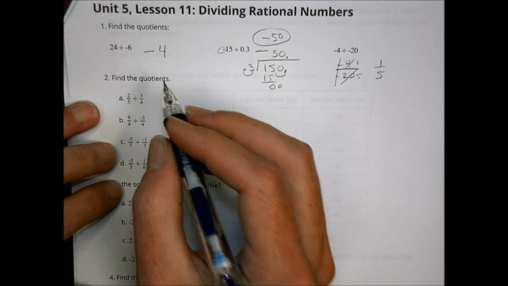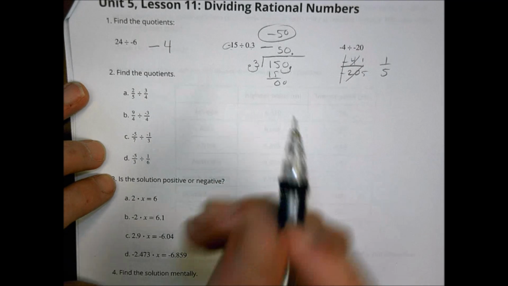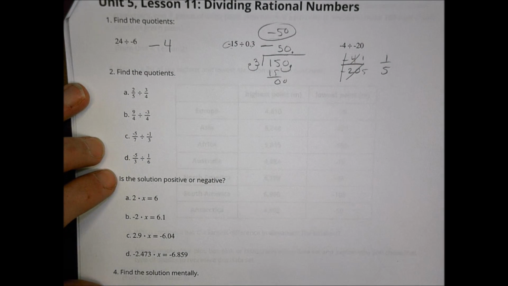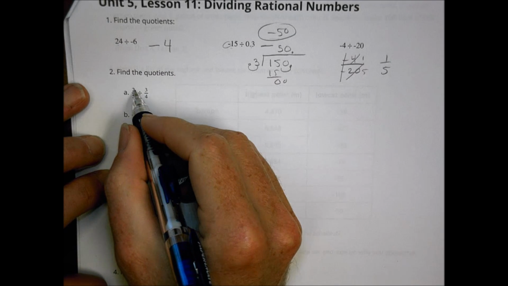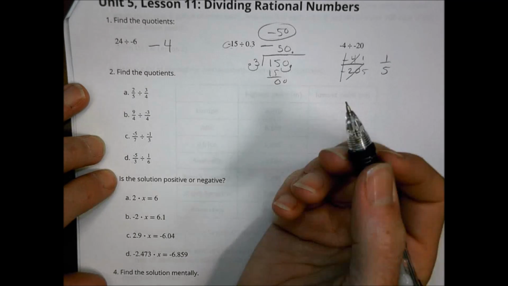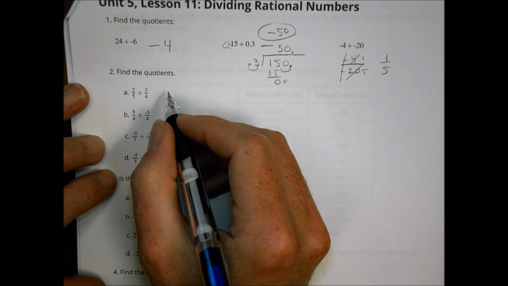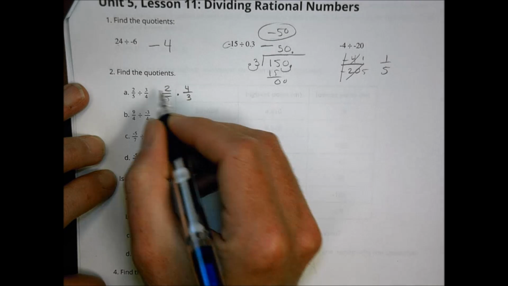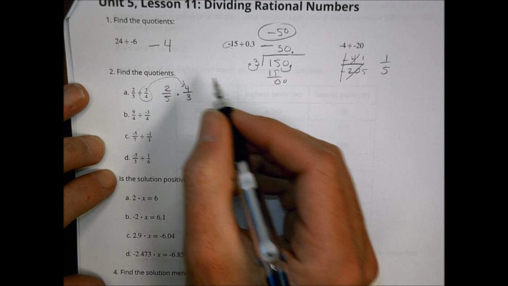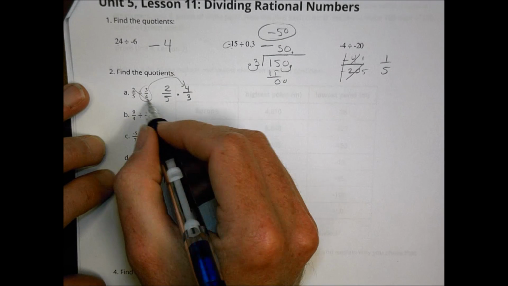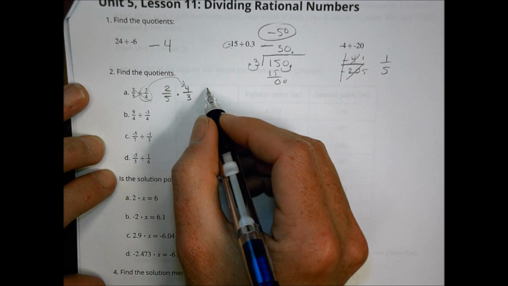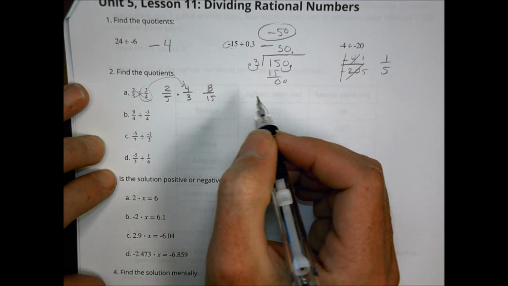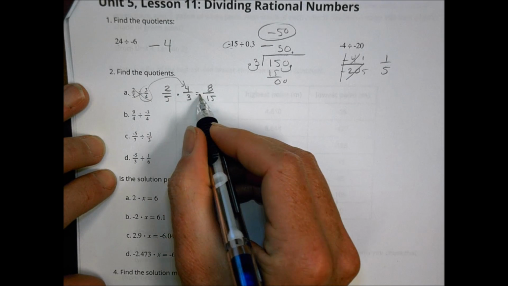All right, finding the quotients. This is a little bit of review stuff from prior years, but we're adding in the idea of positive and negative numbers. So with quotients, I'm going to multiply by the reciprocal. Okay, so this becomes 2/5 times 4 over 3. That's the reciprocal of that, right? Just flipping it over, or if you want to do cross, you could. So 4 times 2 is 8, 5 times 3 is 15, and it's positive, positive, so we're at positive 8/15.